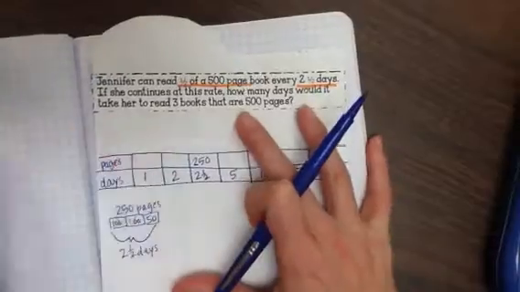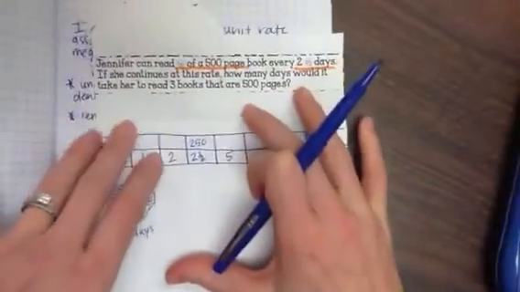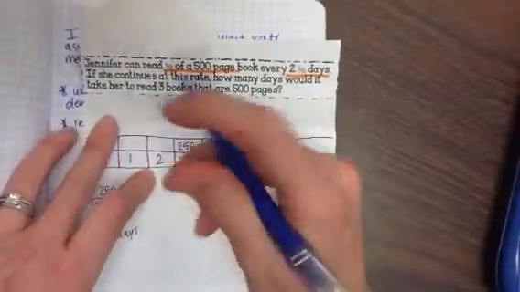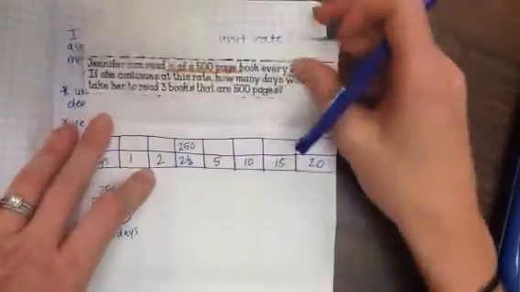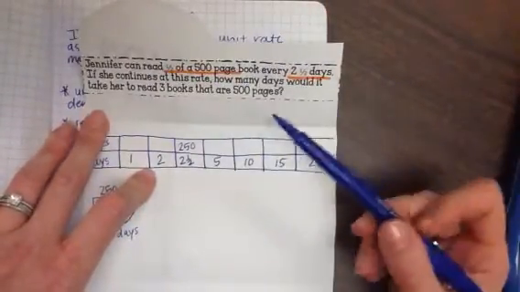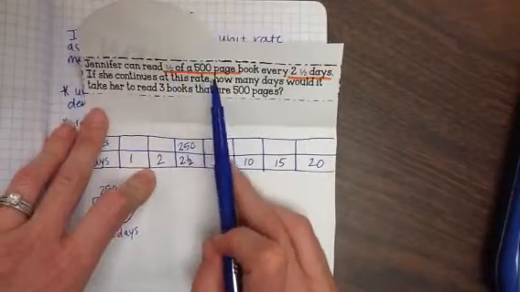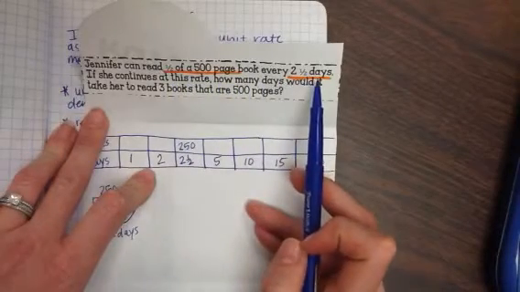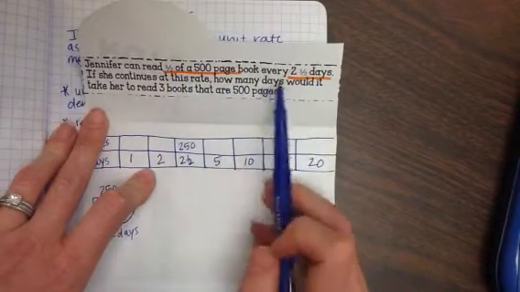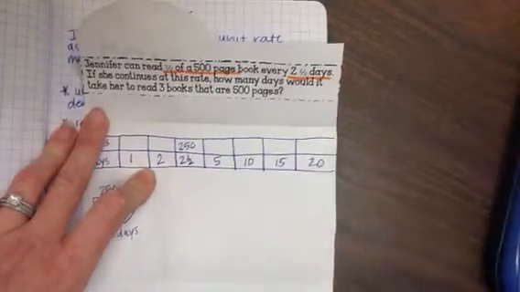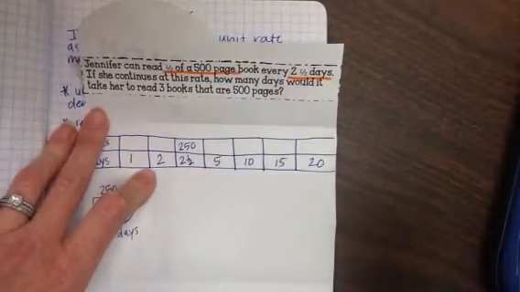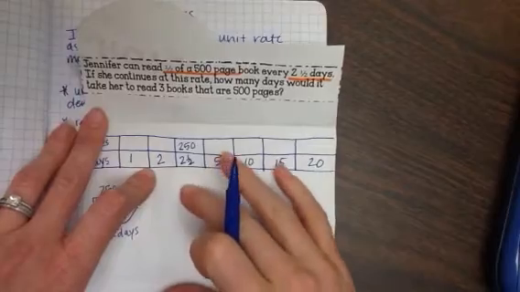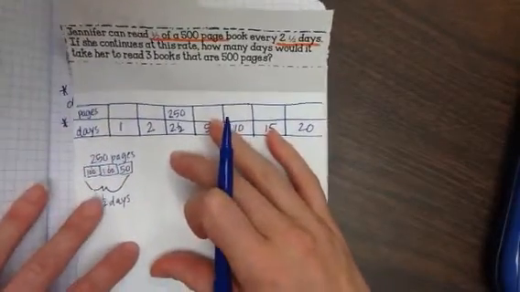Alright, so let's look at the problem at hand. The problem that you were supposed to cut out, just glue it on this top flap, and we can move forward. So it says Jennifer can read half of a 500-page book in every 2.5 days. If she continues at this rate, how many days would it take her to read 3 books that are 500 pages? Well, it makes a whole lot of sense to me to create a table to help you solve this problem.